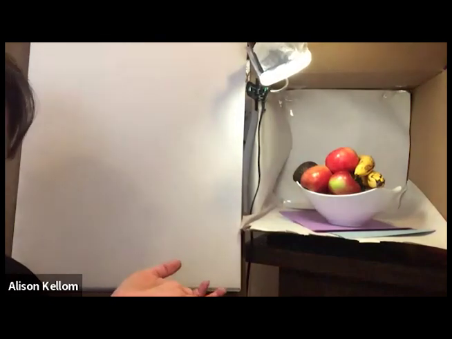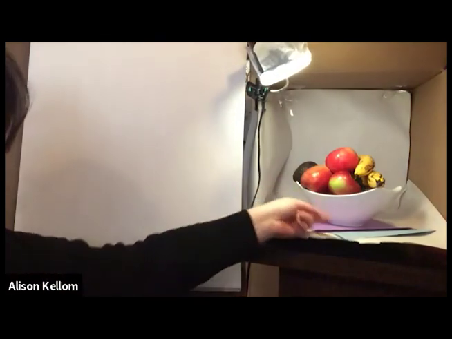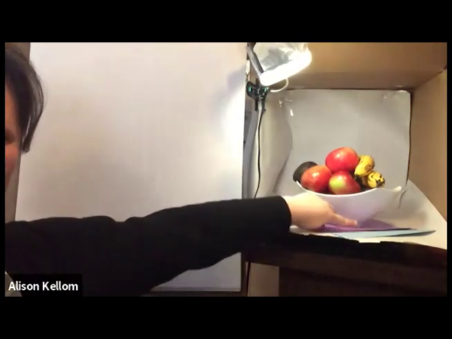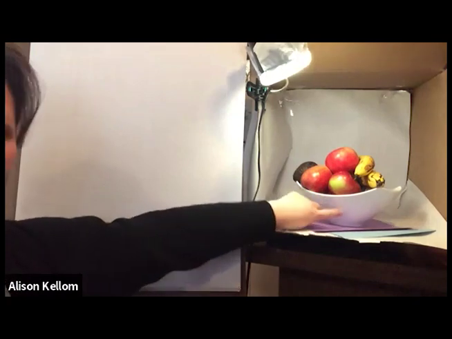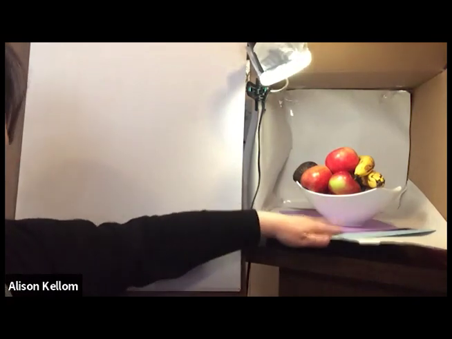Look how much it changed. Do you see the purple now coming through on the bowl? Do you see how much more purpley this is right here? You know what I mean? There's a lot of purple, and the bowl isn't purple, the paper's purple.